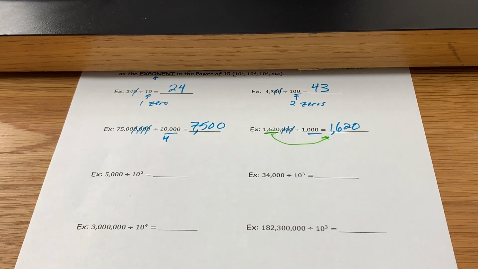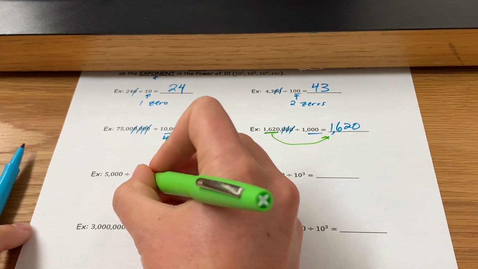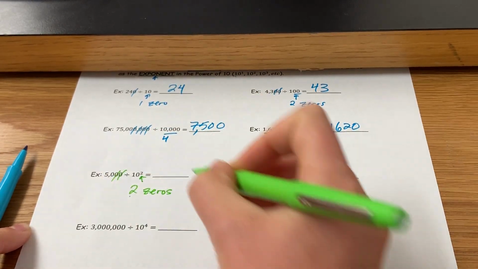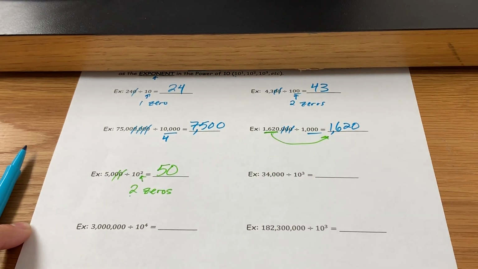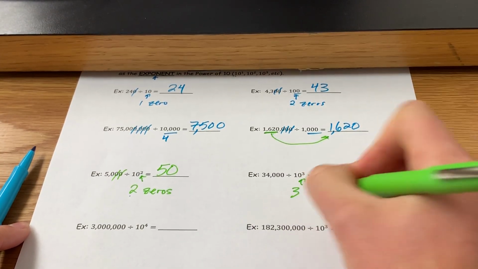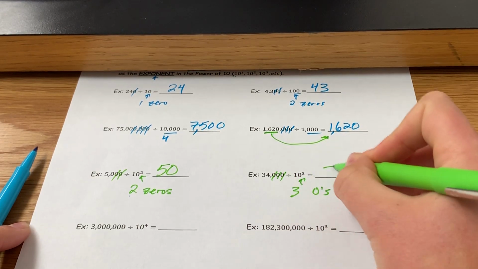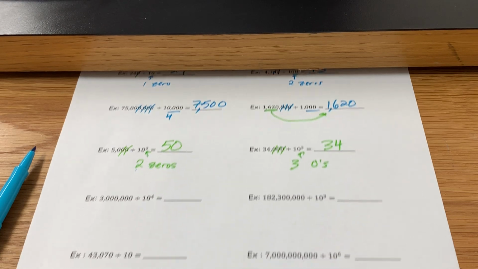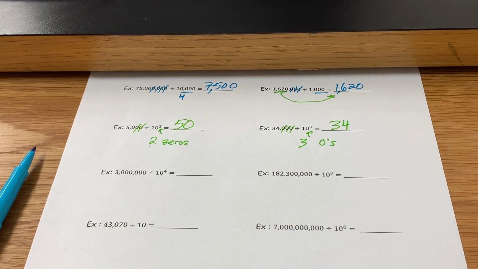Let's do a couple powers of 10. This has 2 zeros. So I will eliminate 2 zeros, and my quotient is 50. This has 3 zeros. I eliminate 3 zeros, and I get 34. I want you to go ahead and try these last few on your own, and then you can check my website for the answer key to ensure that you are doing it correctly.